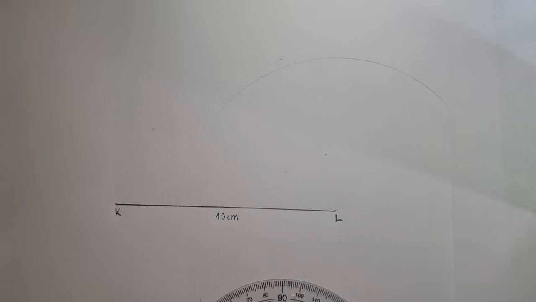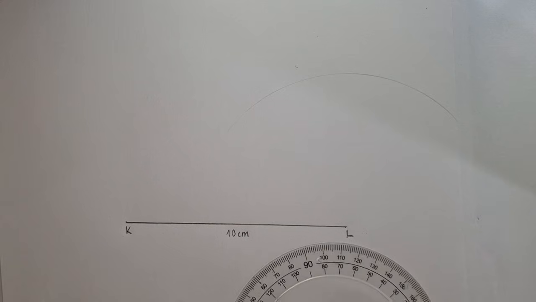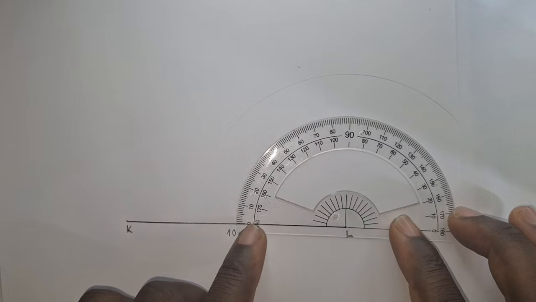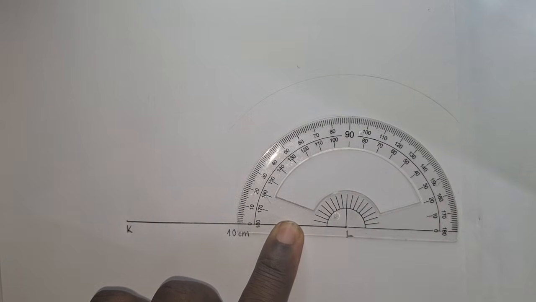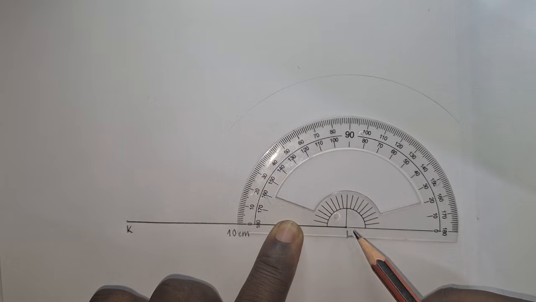And that is L. So go to where L is. L is right here. So when you get your protractor, go to where L is here. So you can see this is where L is. And it must be straight with this point. You can see the point where L is. It must be straight.